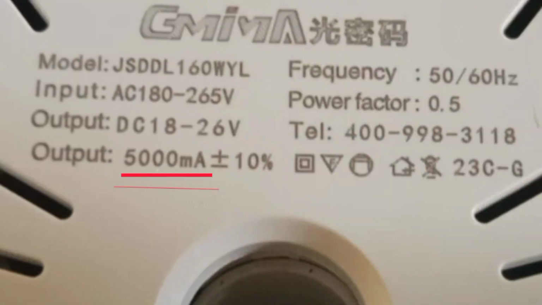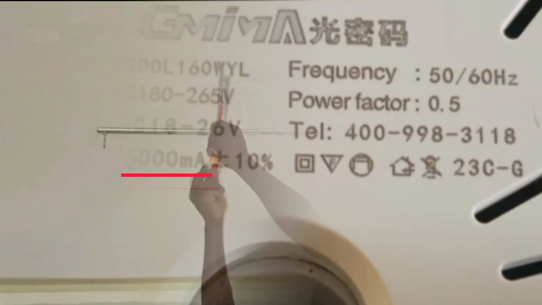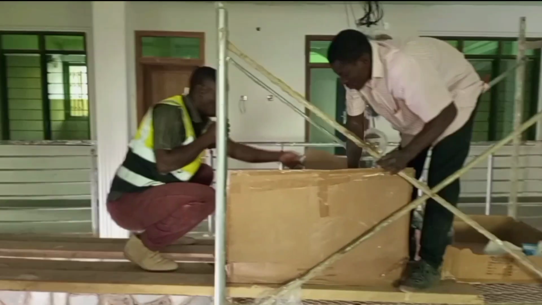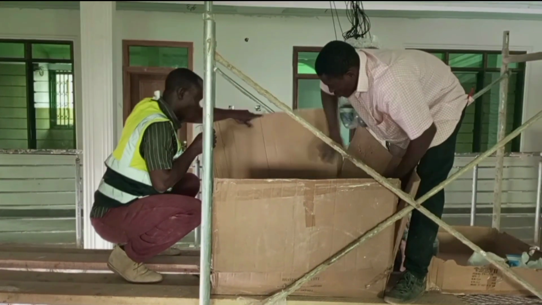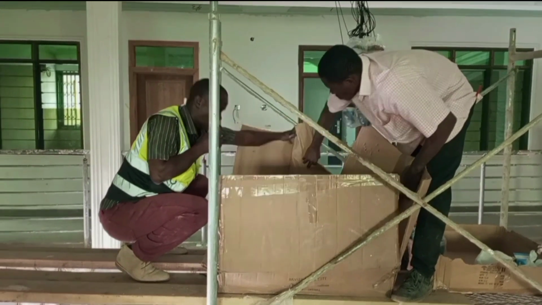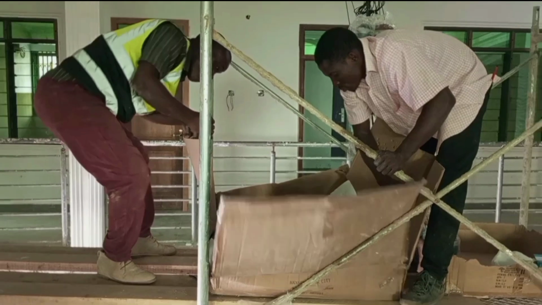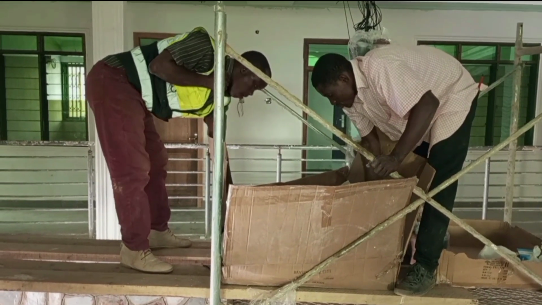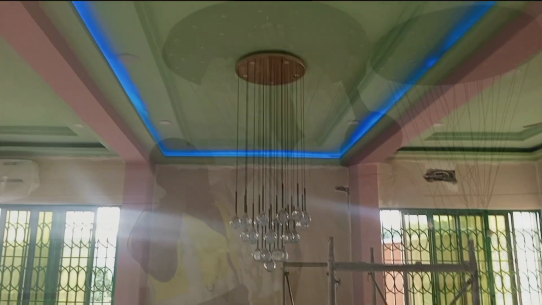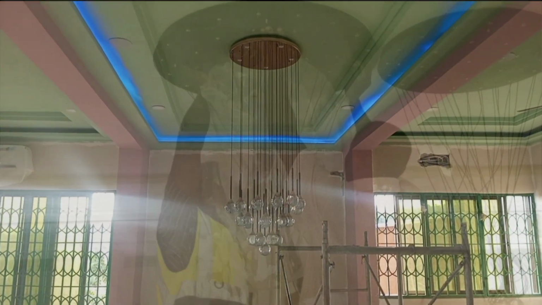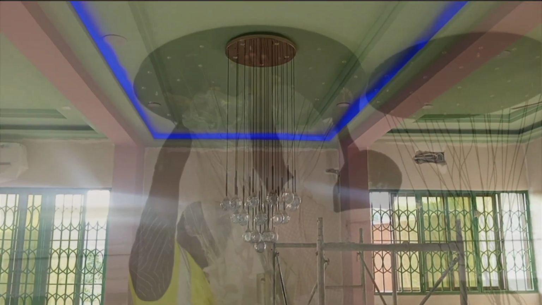So here we have 5000 milliamps. It's already rated in amps, so we don't need any calculation. 5000 milliamps simply means 5 amps. Okay, so each of these chandeliers is rated 5 amps. So 2 will add up to 10 amps. Knowing the amount of power that these two chandeliers are pulling, this information will help you to wire them safely.